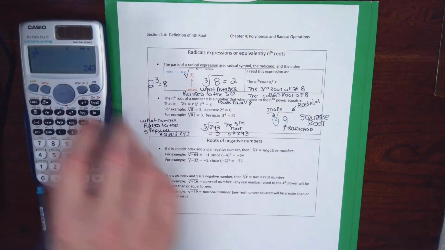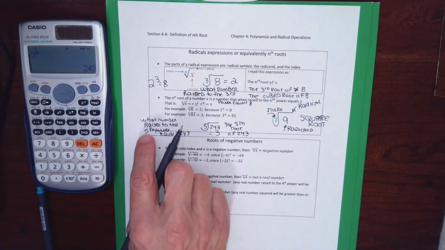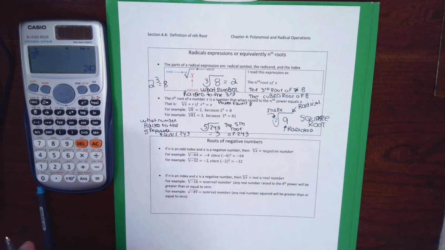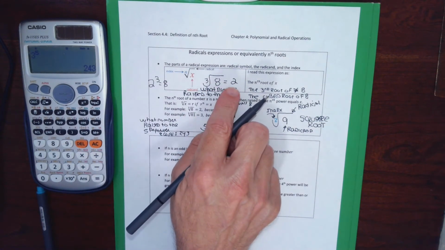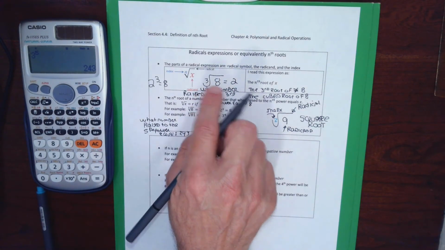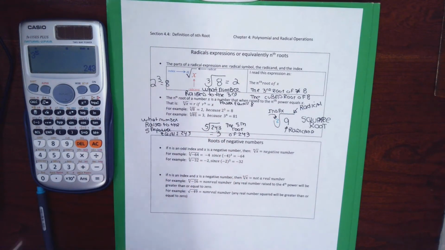The answer that I'd write to a fifth root problem is going to be the number that raised to the fifth power equals the radicand. The number that I would write as an answer to reducing a cube root problem is the number that's cubed that equals the radicand.